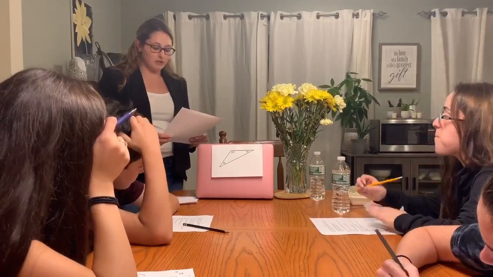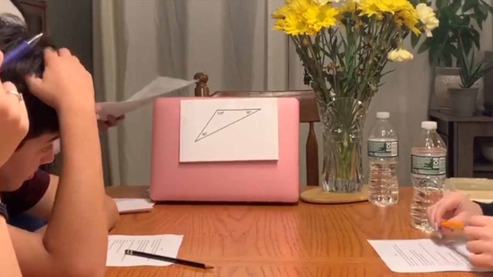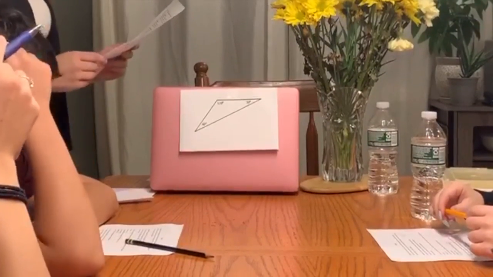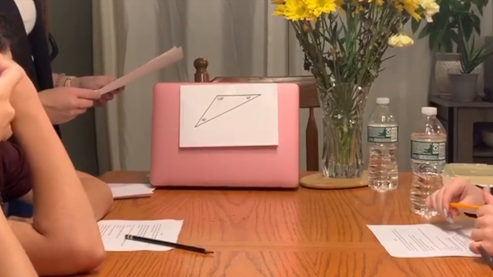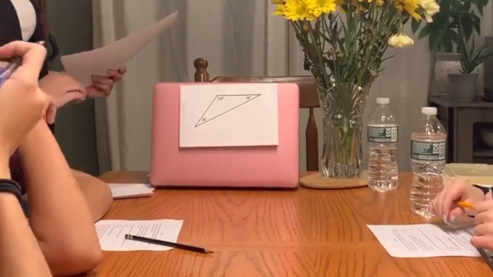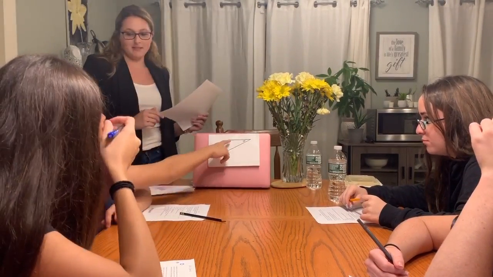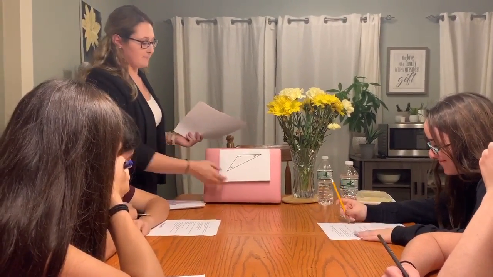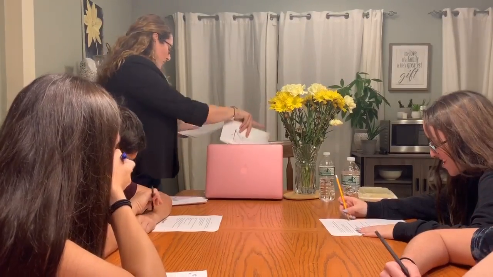If you look at this picture, you will notice that it looks a little bit different than the last one. When an angle is larger than 90 degrees, we call the triangle an obtuse triangle. Who can tell me which angle in the picture is the largest? The 110. Good. That is the largest angle. The other two are smaller than this angle. Let's move on to the next triangle.